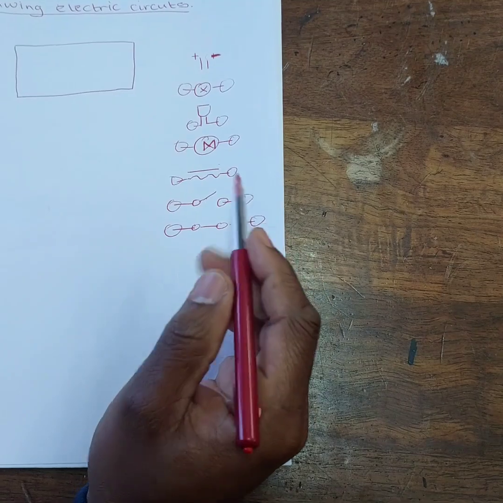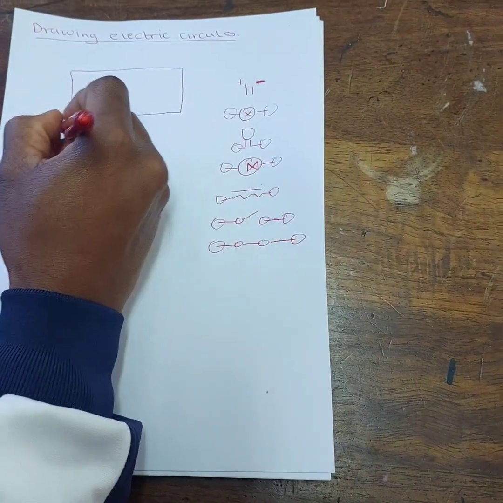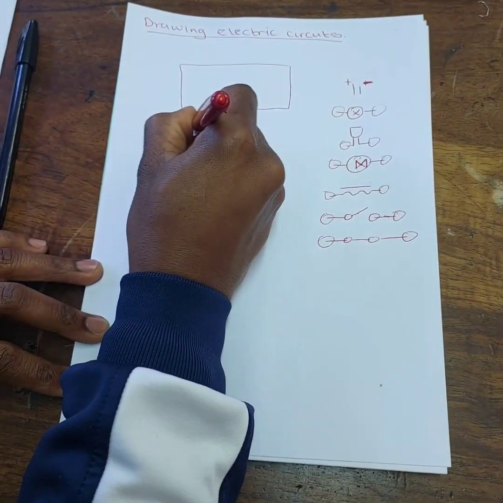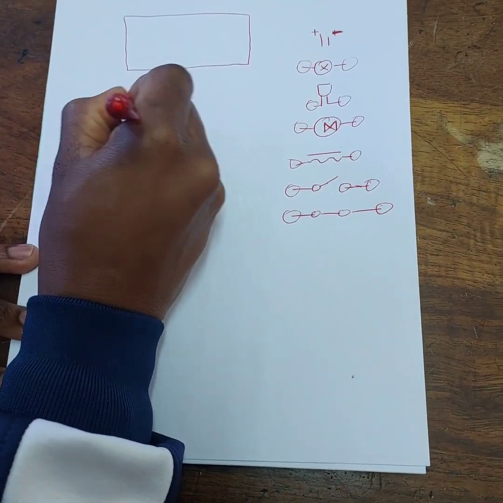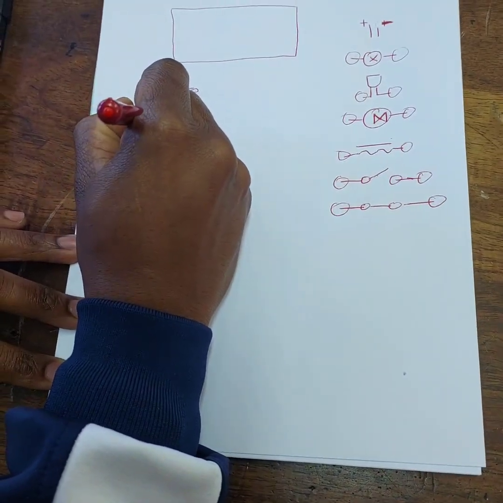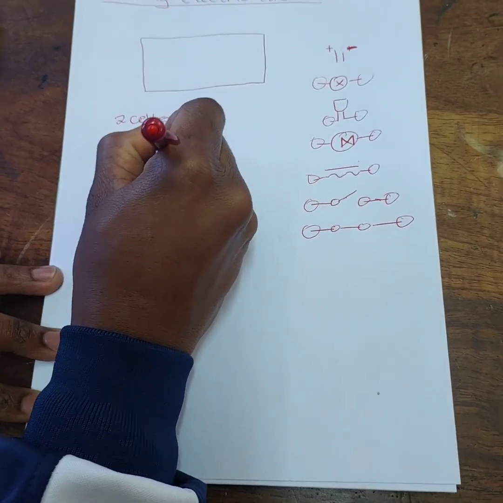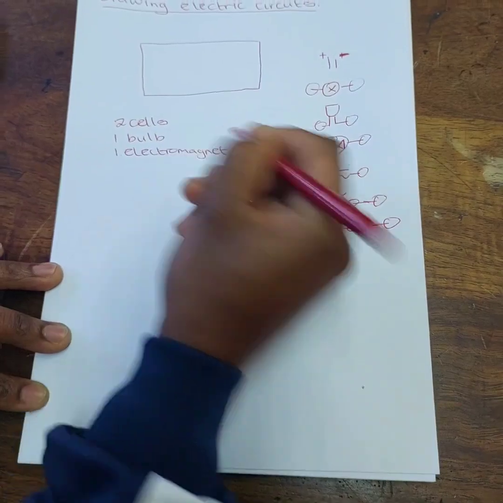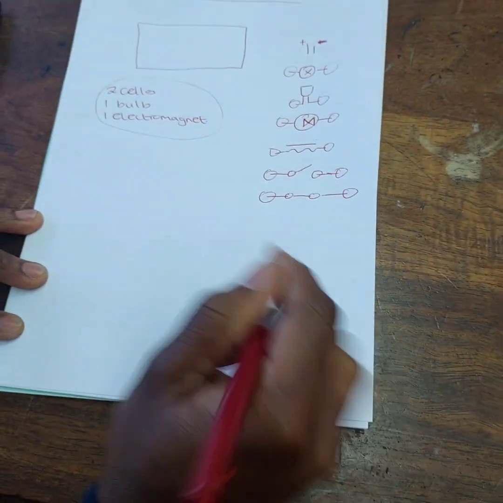So let me make an example. I want to draw a circuit with two cells. So the circuit must have two cells. It must have one bulb. It must have one electromagnet. So that is what the requirements are, and that is the circuit that I need to draw.